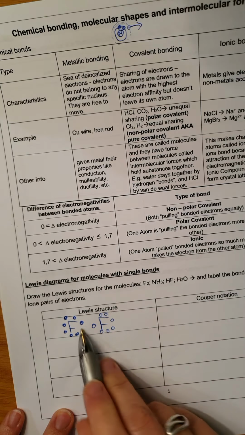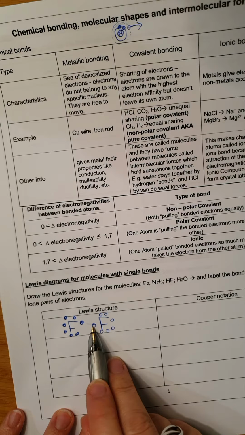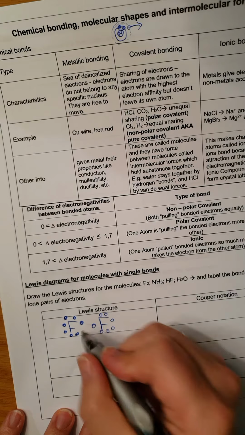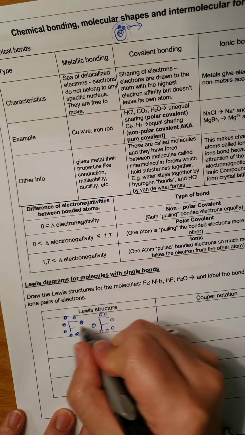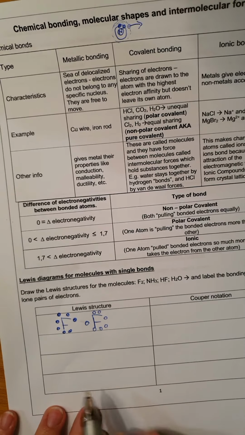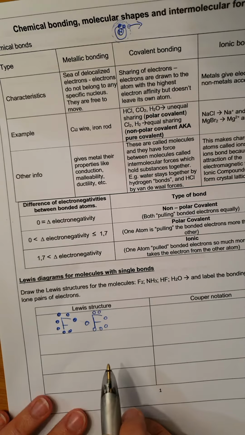Now, girls, these are our bonding pairs over here. Okay, this should be a bit closer. I'll draw the others closer. But this is only going to equate to one bond. Don't forget to draw those other electrons. If you draw it without those electrons, your Lewis structure is wrong.